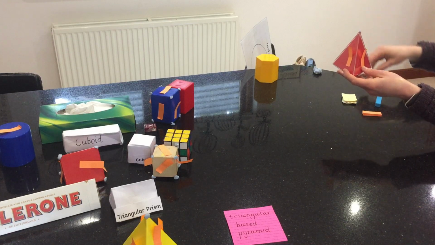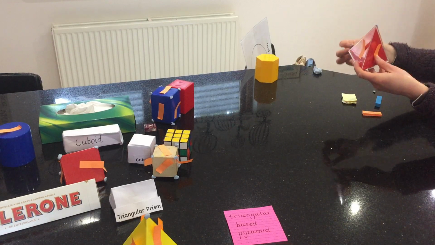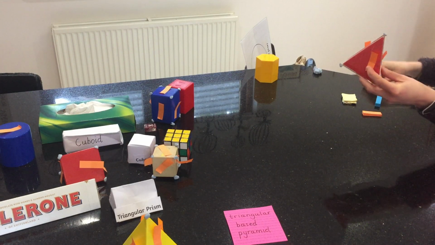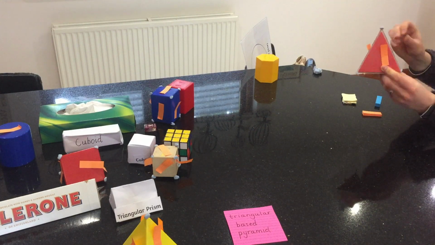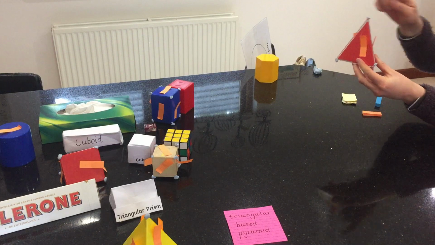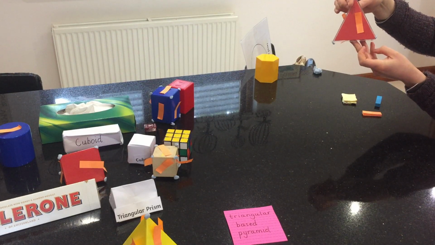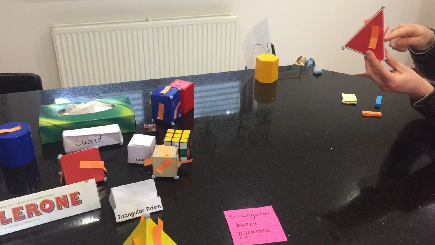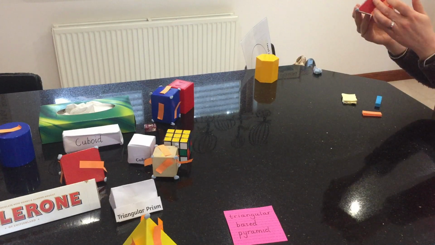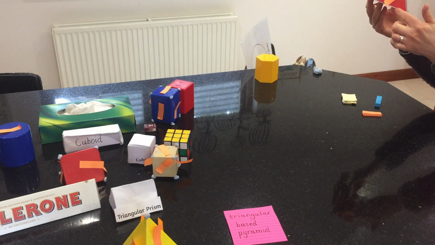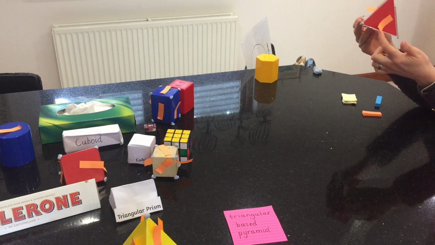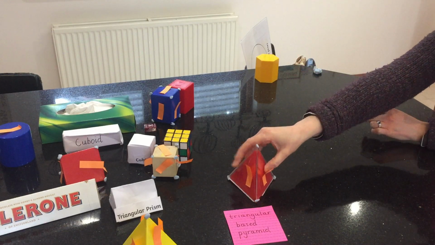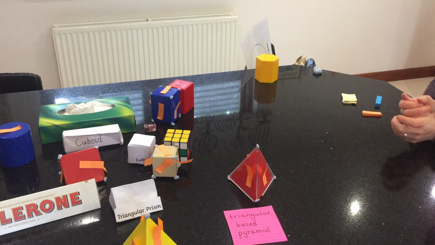And then we have corners where the straight edges meet the flat faces. We've got 1, 2, 3, 4 corners. Okay, and then finally let's count the edges together. So there's 1 here, 1, 2, 3, and then on the bottom 4, 5, 6 straight edges. Okay, and that is our triangular-based pyramid.